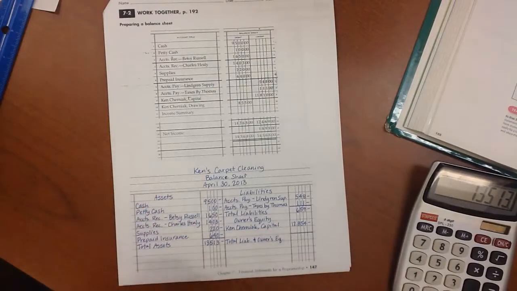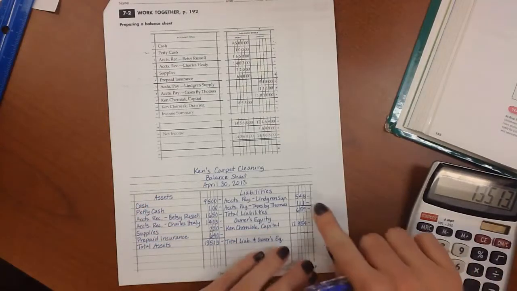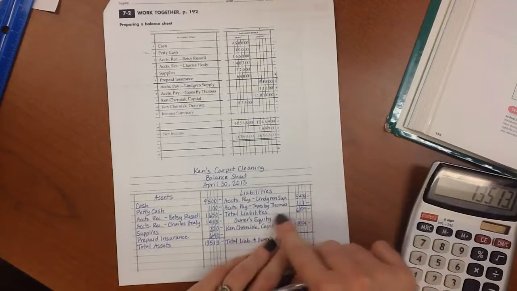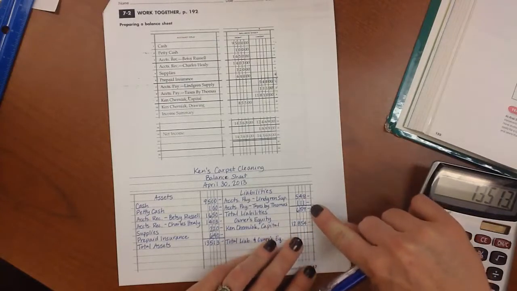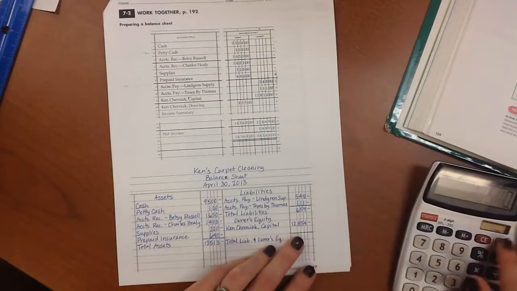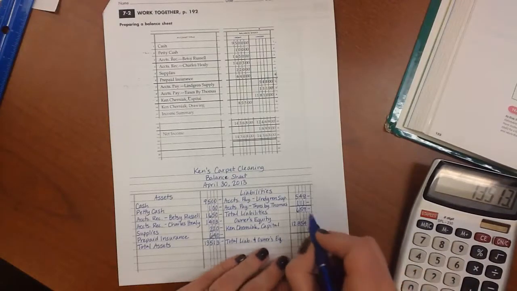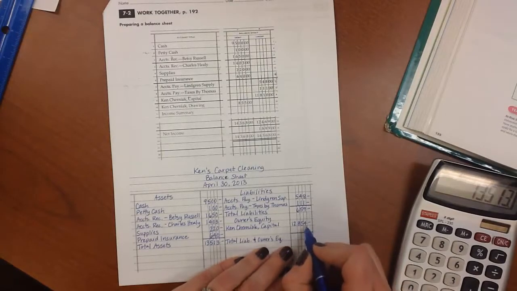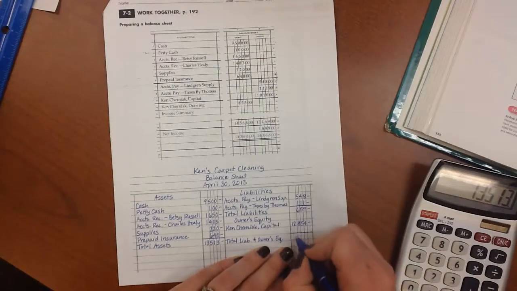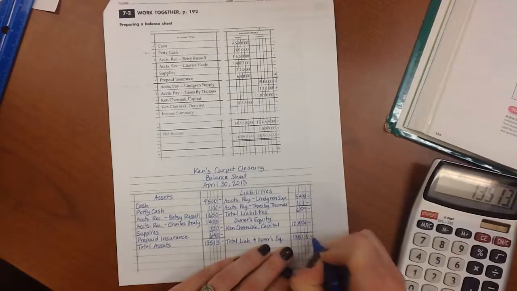I got 13,513. Then we come over here and we need to add our total liabilities plus our capital. So 659 plus 12,854, and I get 13,513.